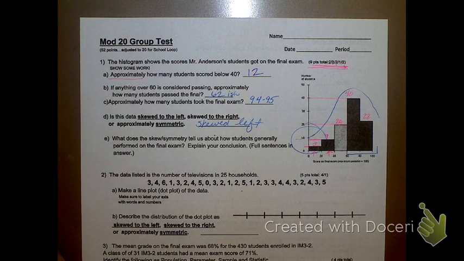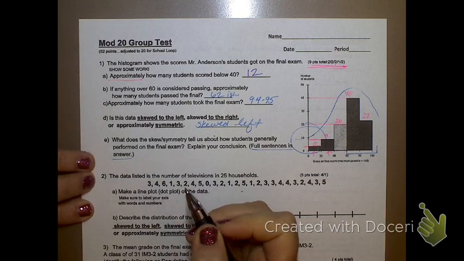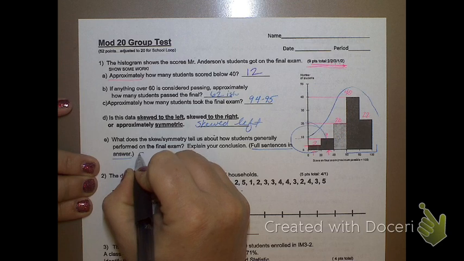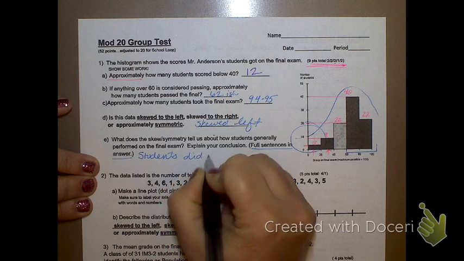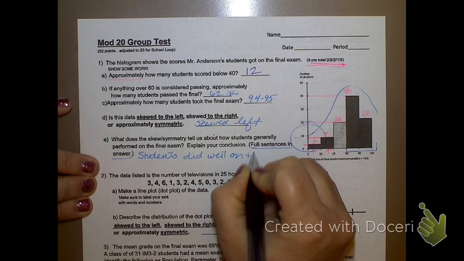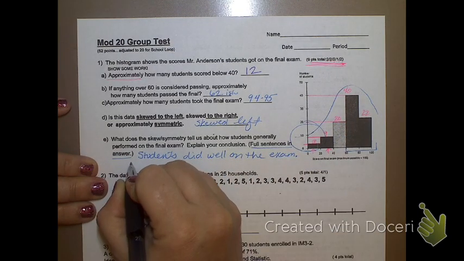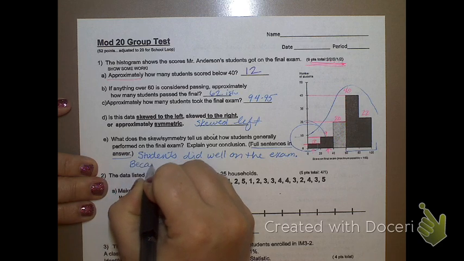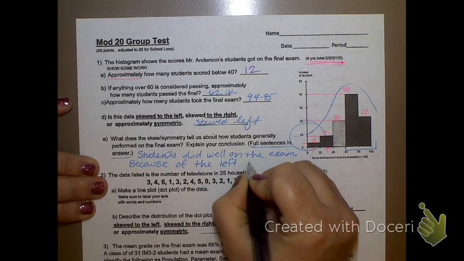Okay. What does the skew or symmetry tell us about how students generally performed on the final exam? Explain your conclusion. Full sentences in answer. So I would say something like, students did well on the exam because of the left skew.